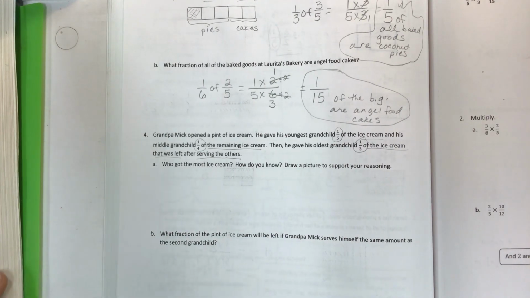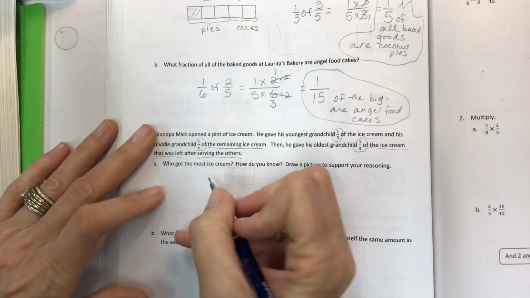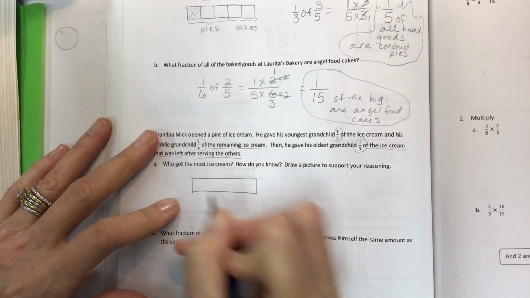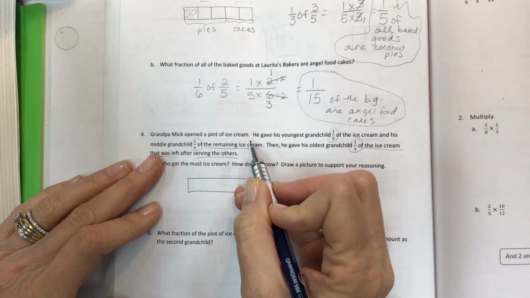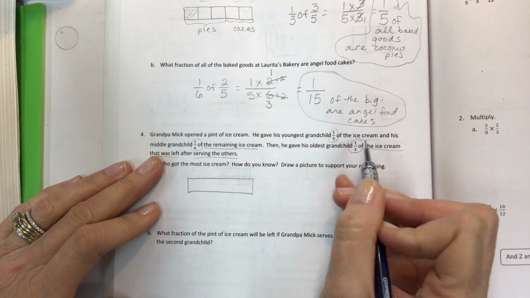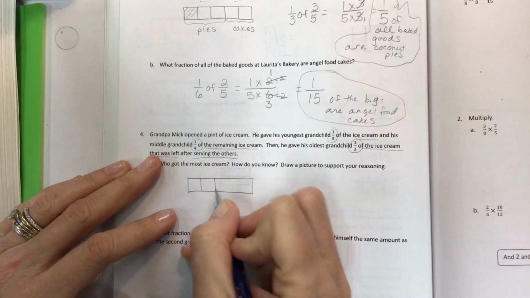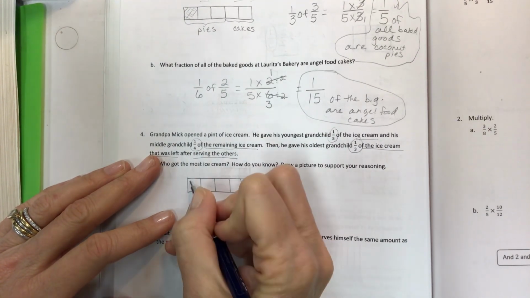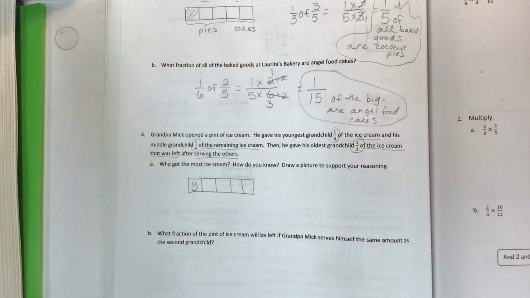Draw a picture. Okay, let's make a little tape diagram here. Let's see what is happening with this pint of ice cream. First of all, he gives the youngest 1/5. Let's make fifths. Okay, 1, 2, 3, 4, 5. 1 goes to the youngest.